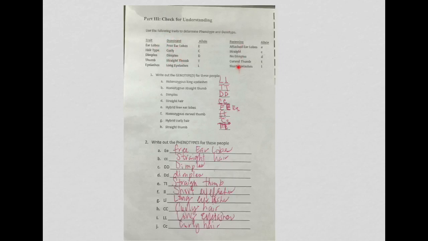All right, so then I wanted you guys to, you had these traits, and they told you if they were dominant versus recessive. These were the alleles on both sides. So I wanted you to first write out the genotypes, okay? So here it says heterozygous long eyelashes. So anything that's heterozygous is going to be one of each allele, okay? So long eyelashes are right here. So you should have had capital L, lowercase l.